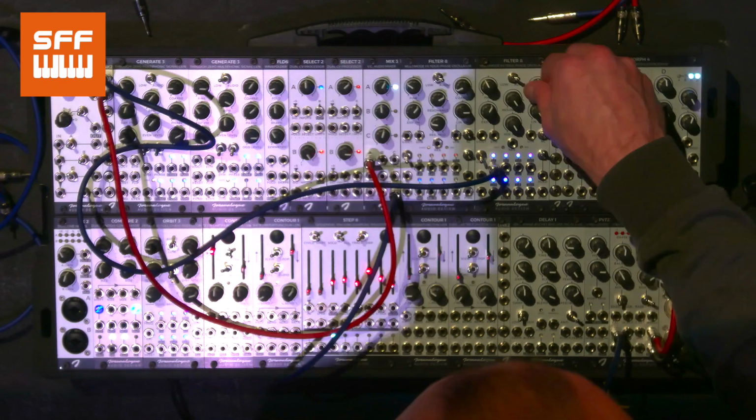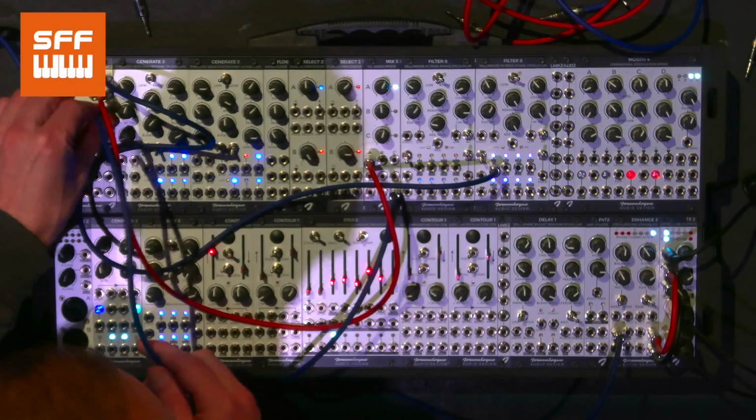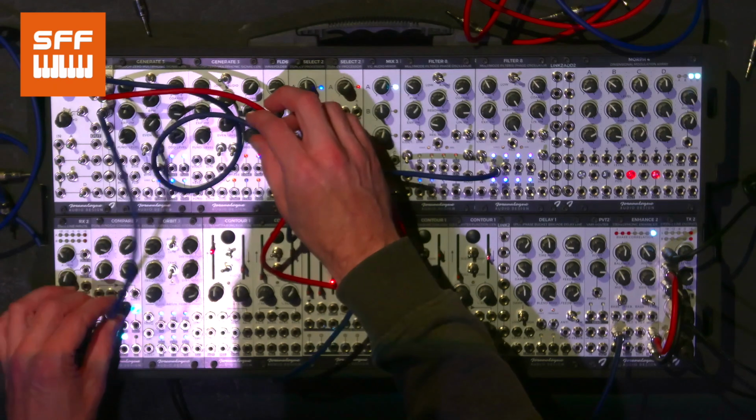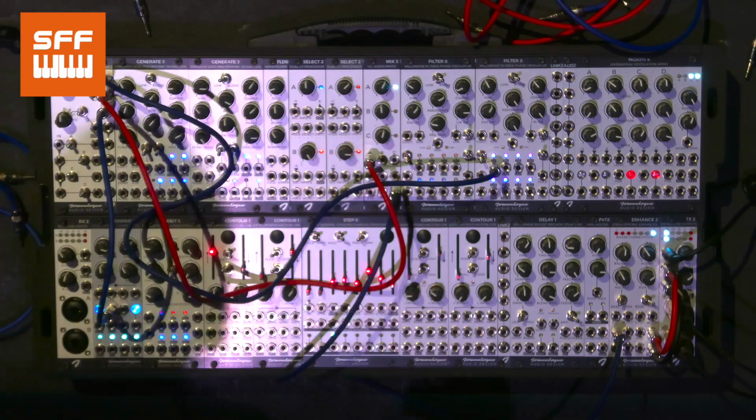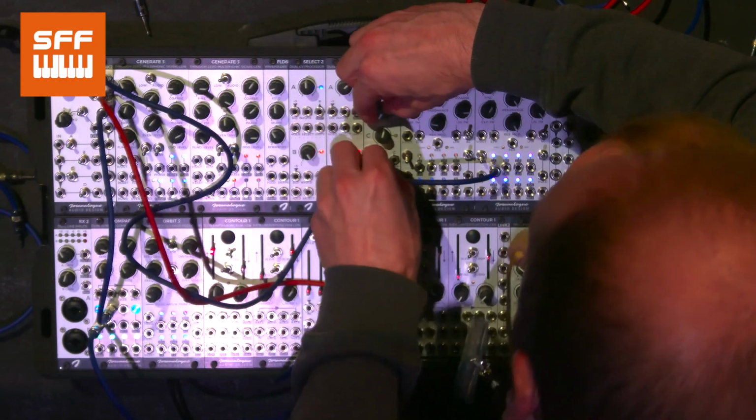Beautiful sine. We'll take that sine and put it into Compare in the input, and then take the output of Compare and put it into the mixer.